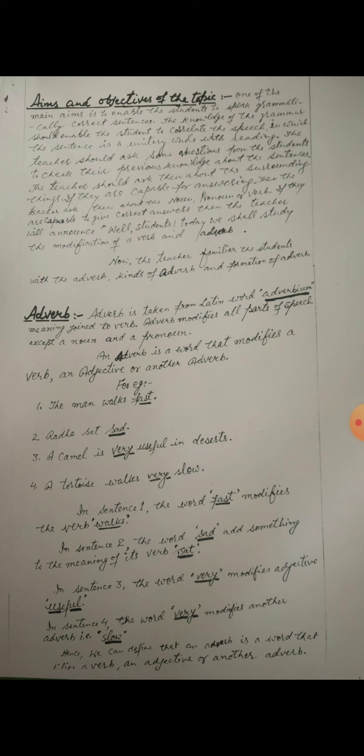It means in sentence 1 the word fast modifies the word walks. In sentence 2 the word sad adds something to the meaning of its verb sat. In sentence 3 the word very modifies adjective useful. In sentence 4 the word very modifies another adverb, that is slow. A tortoise walks very slow. Hence we can define that an adverb is a word that modifies a verb, an adjective or another adverb.